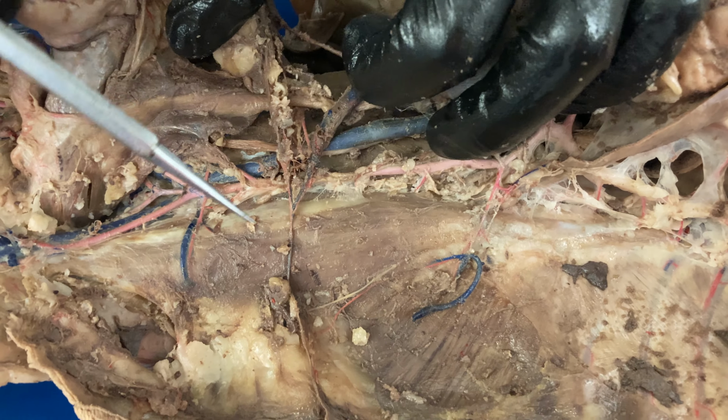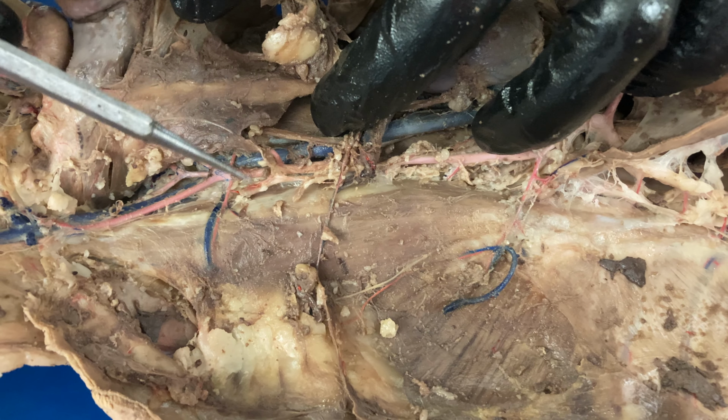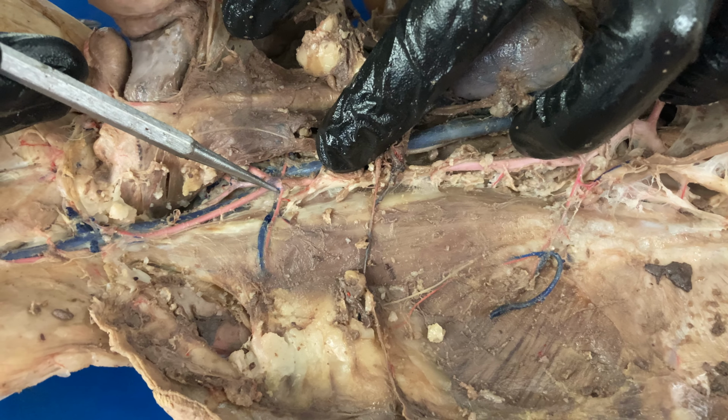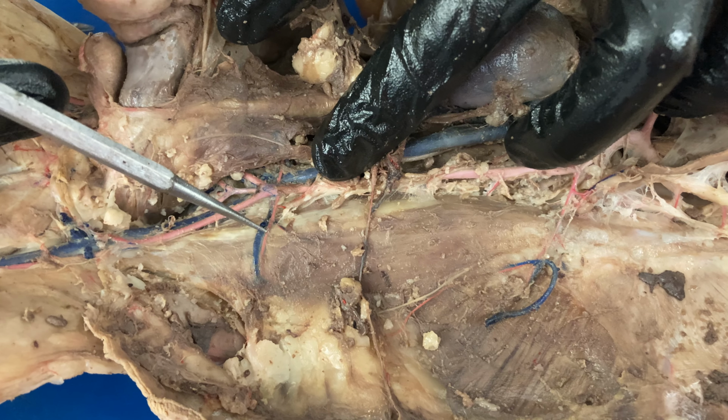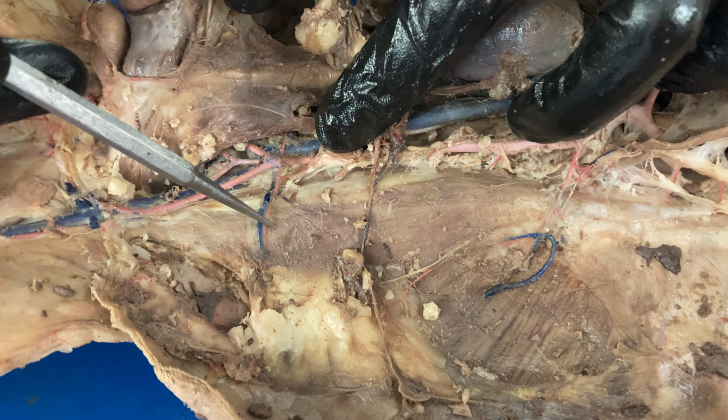Okay. As we continue down, the next branch off of the aorta that you want to look for, and there's a lot of tissue down here, guys. There's nerves running through here. There's connective tissue. But this is the next branch you want to look for. This is called the iliolumbar branch, okay? Because it's going to bring blood to the iliac bone and the lumbar region.